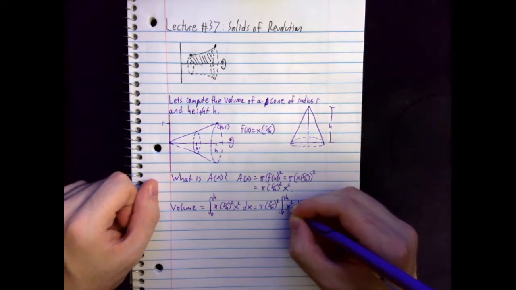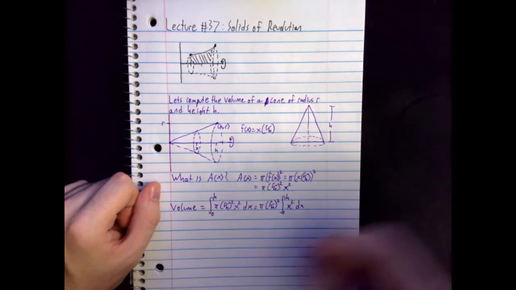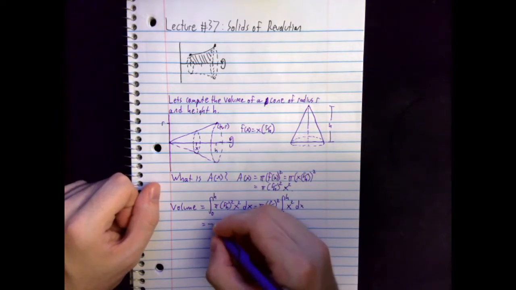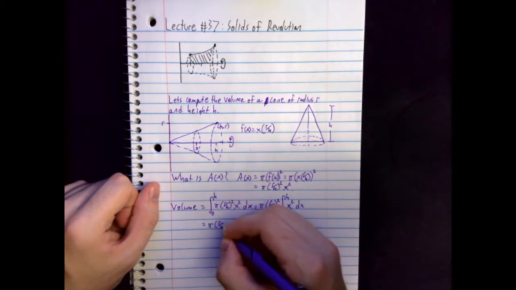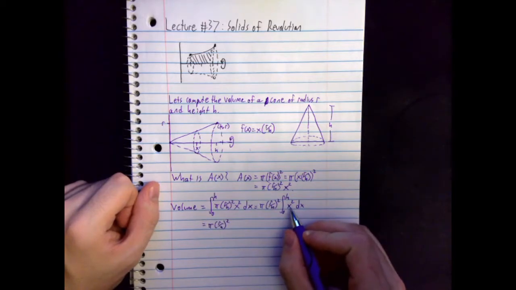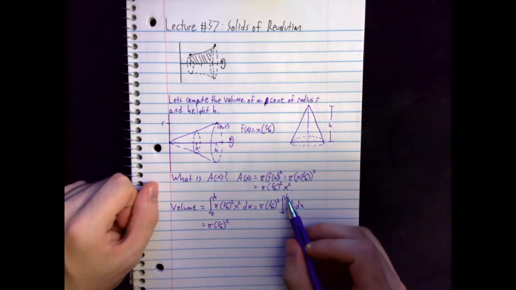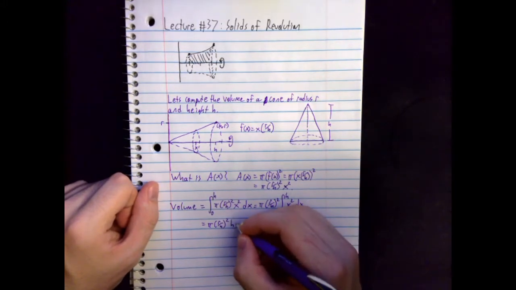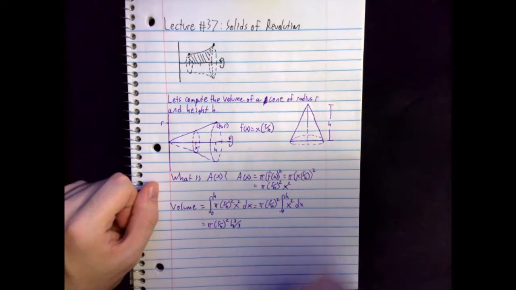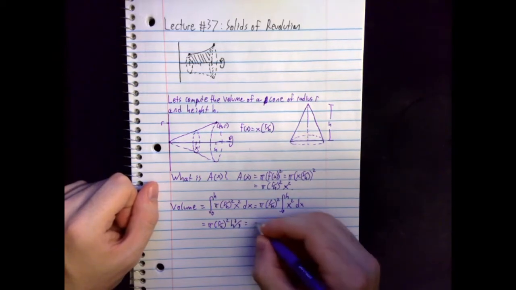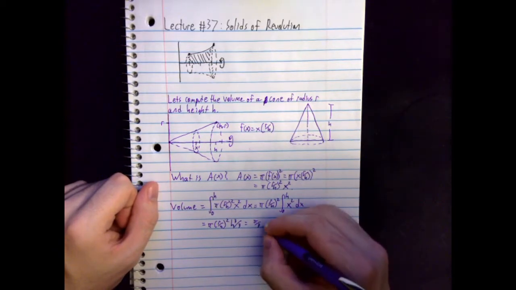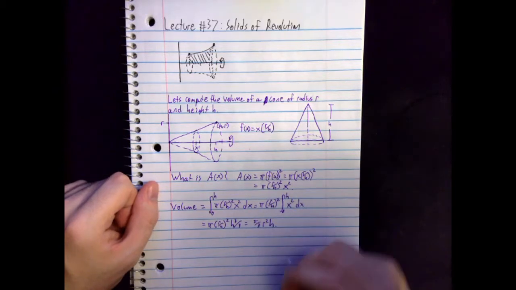And actually, this is a very familiar integral. We did this integral last time. This is just going to be pi r over h squared. We integrate the x squared, it becomes 1/3 x cubed. The 0 here isn't going to matter, and so we just plug in the h, and we get h cubed times 1/3. And so we get pi over 3 r squared times h.